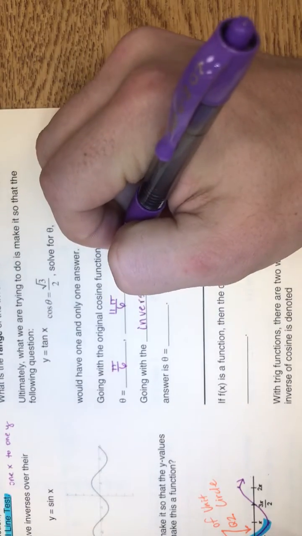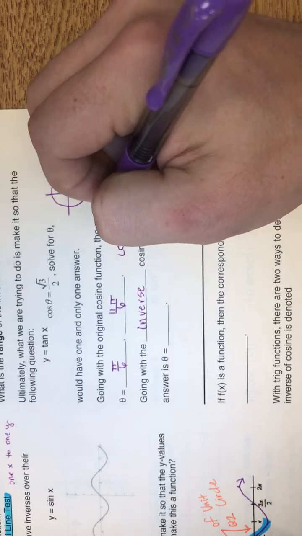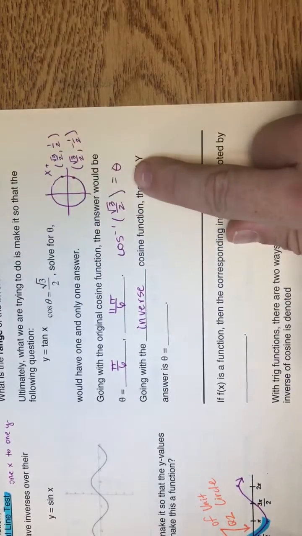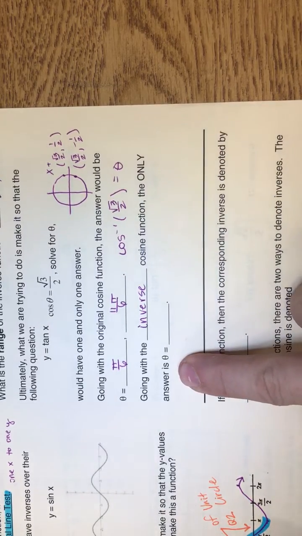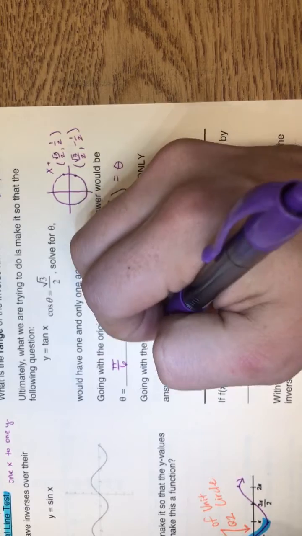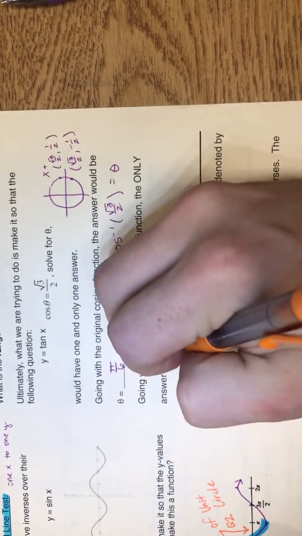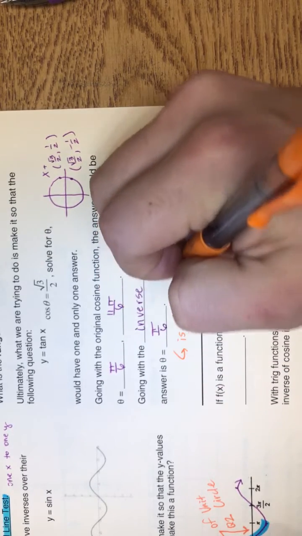so if we take cosine -1 of √3/2 equals theta, what would theta be? Well, there's only one answer, and the answer is pi/6, and that's because pi/6 is in the restricted domain.